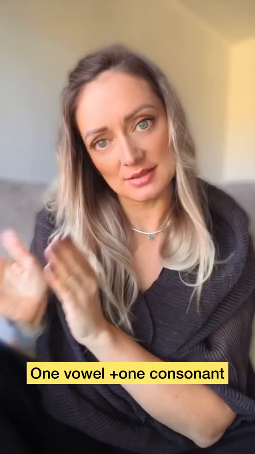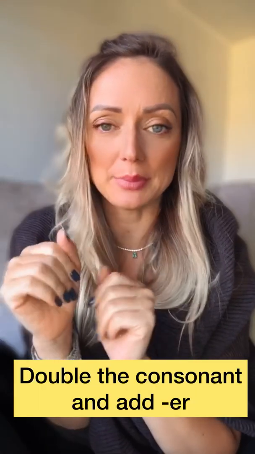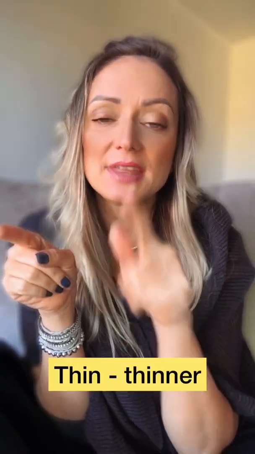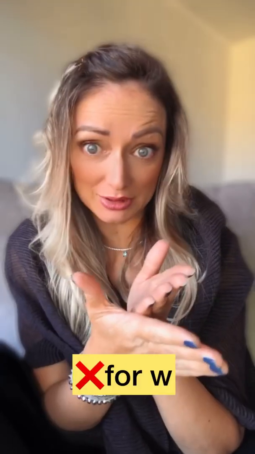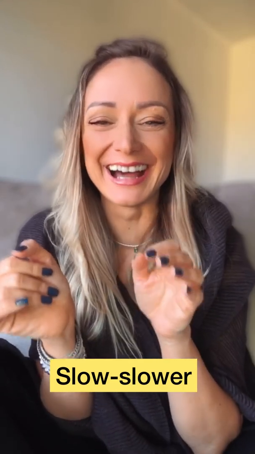Another thing about form is if your adjective ends in one vowel, one consonant, then you double the consonant and then you add er. For example, thin, okay? Thinner, all right? But you don't do that if it ends in a W, like slow, slower, not slowwer. New, newer, okay?